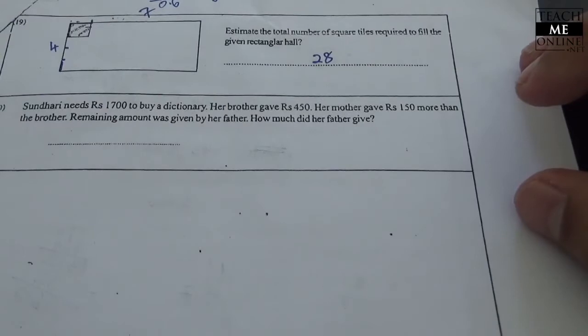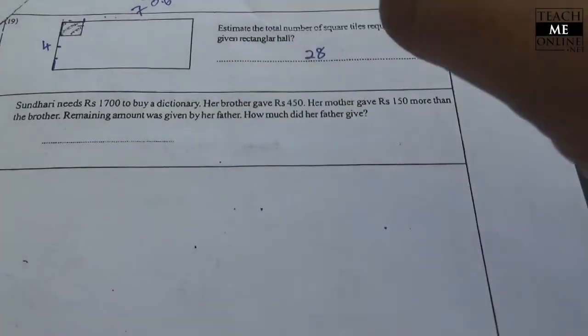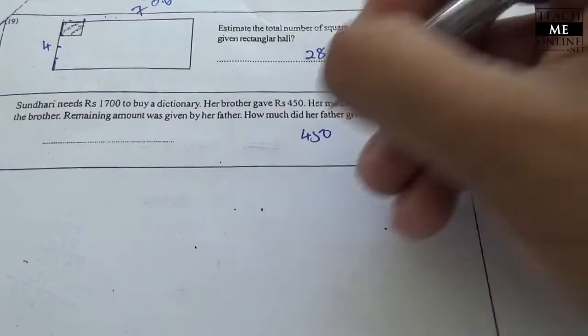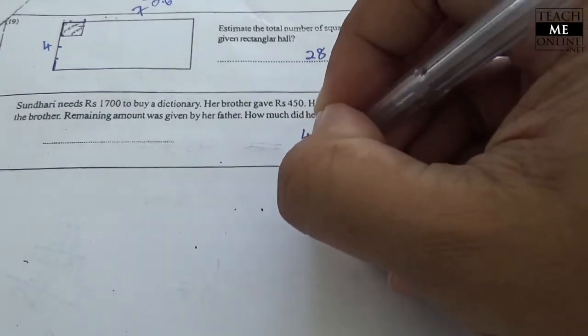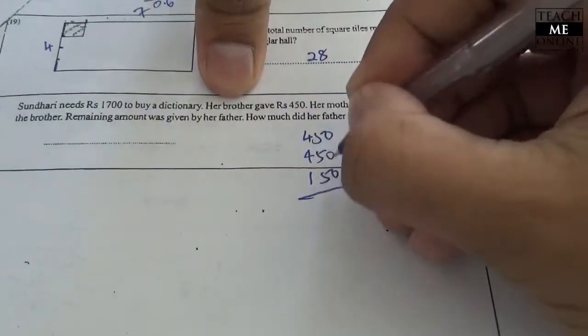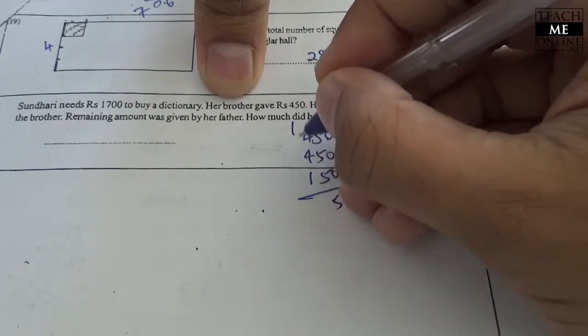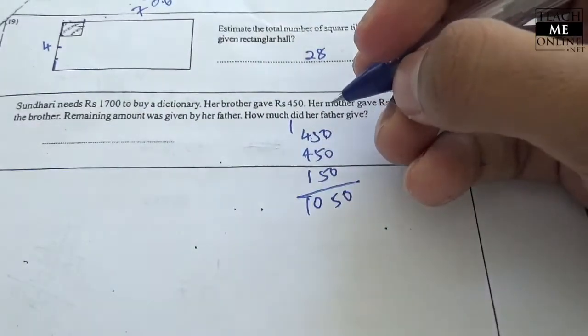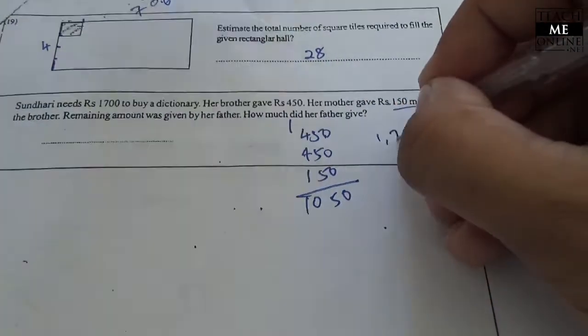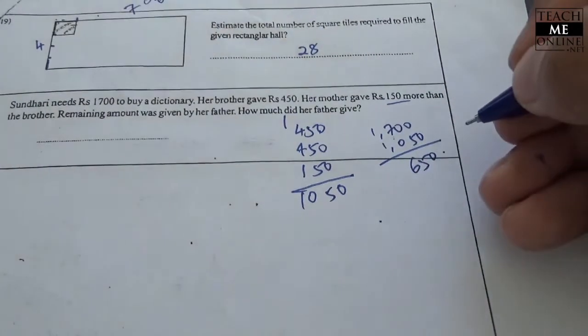Question number 20. Sundari needs 1,700 rupees to buy a dictionary. Her brother gave her 450 rupees and her mother gave 150 more than her brother. The remaining amount was given by her father. How much did her father give? So brother gave 450 and mother gave 450 plus 150 more, that is 1,050 rupees. So the father gave the rest. That is 1,700 minus 1,050, which is 650 rupees.